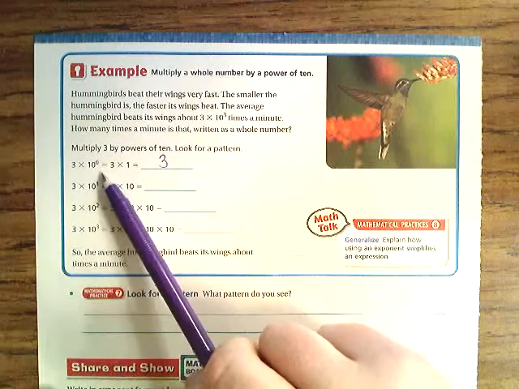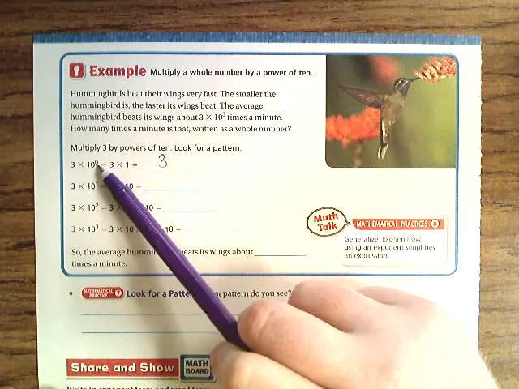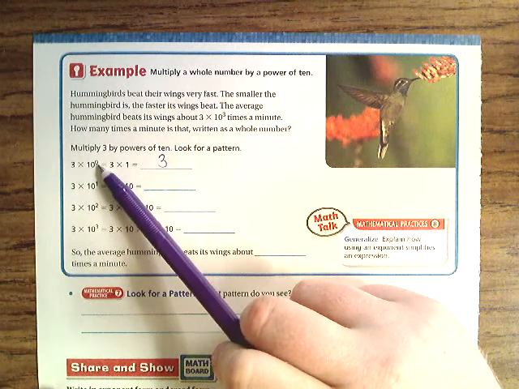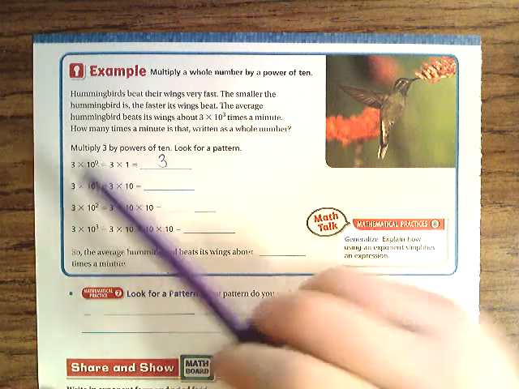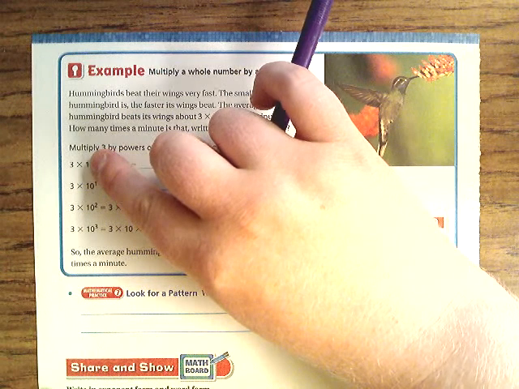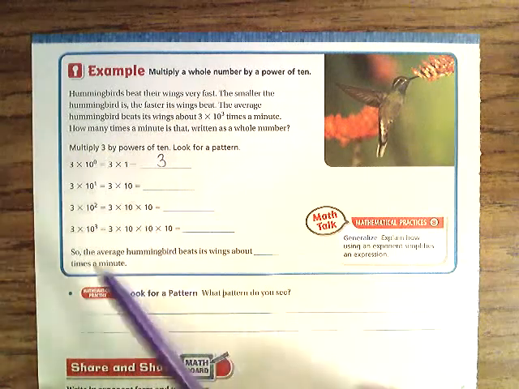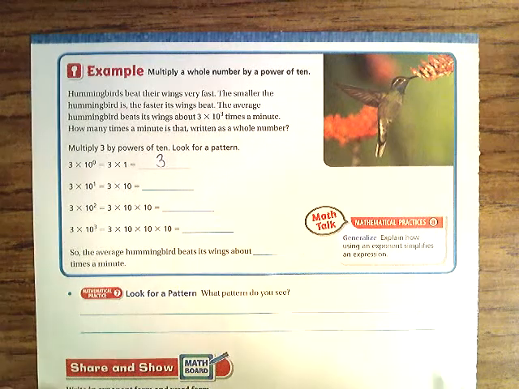Then we're going to look at the next one. Well, I want to actually talk about this really quick. The other way you can look at it is, okay, 0 is our power. That's our little tiny baby number up here. So 3, if we cover up the 0 power, 3 times 1 is 3. And we're not going to add any zeros because that power is 0. Okay? Okay, let's look at the next one. That will make more sense on this one.